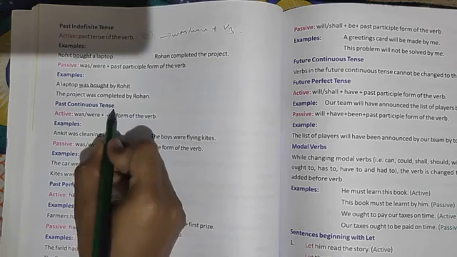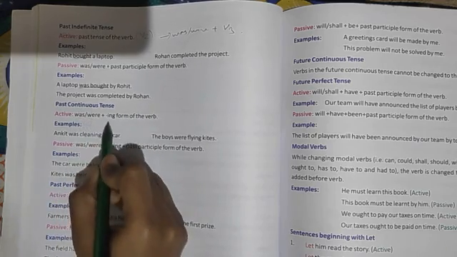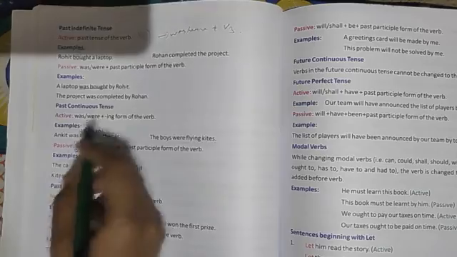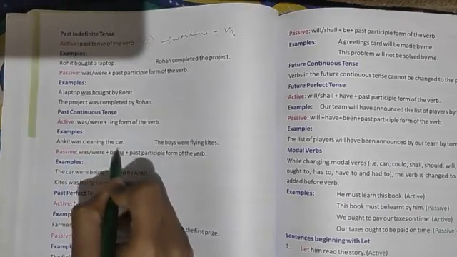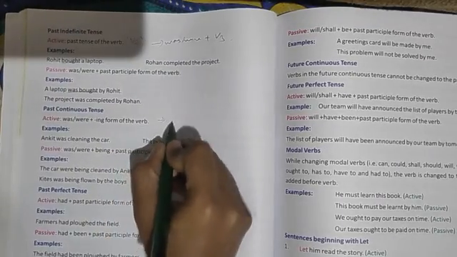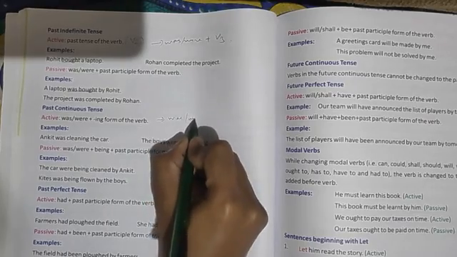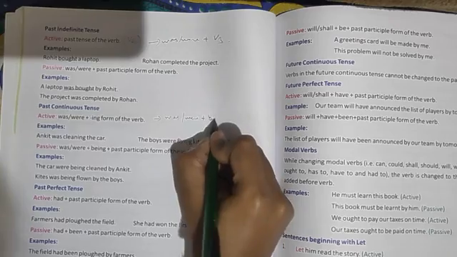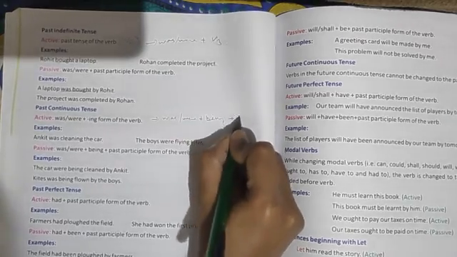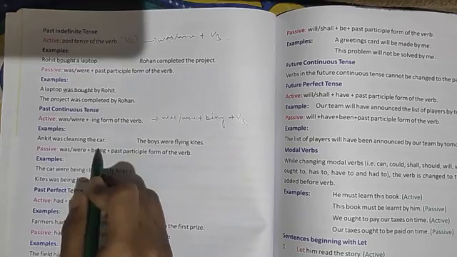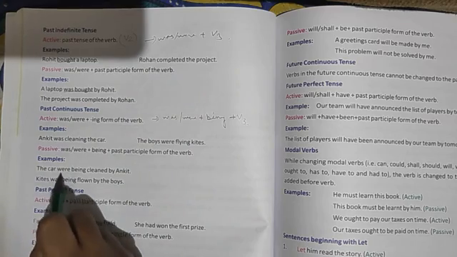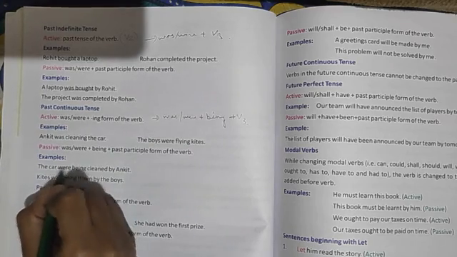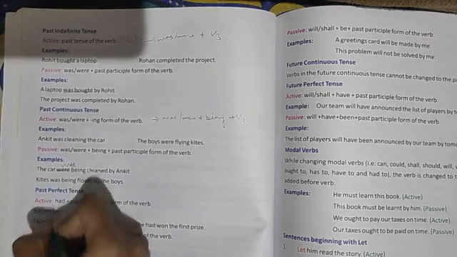Next is past continuous tense: was, were plus verb plus ing. Ankit was cleaning the car. So this is changed into was, were plus being plus V3. Means the car was being cleaned by Ankit. See, the car is written wrong, it will be was. The car was being cleaned by Ankit.